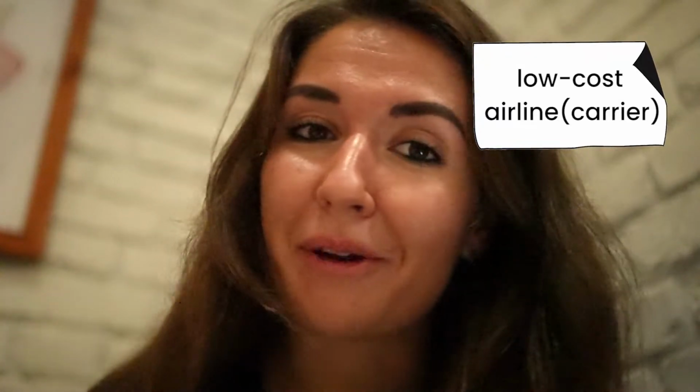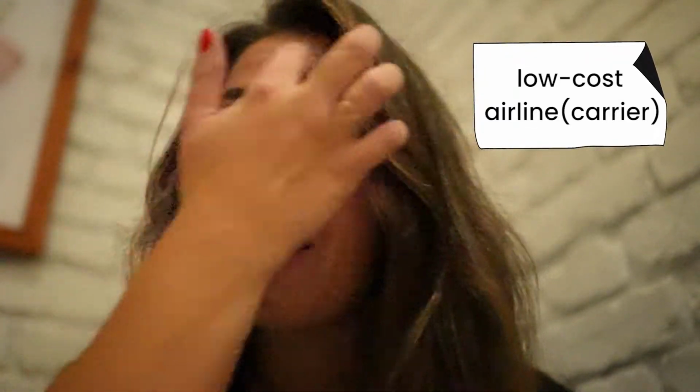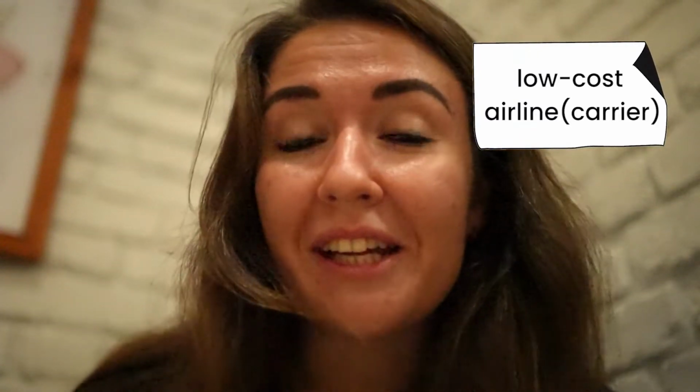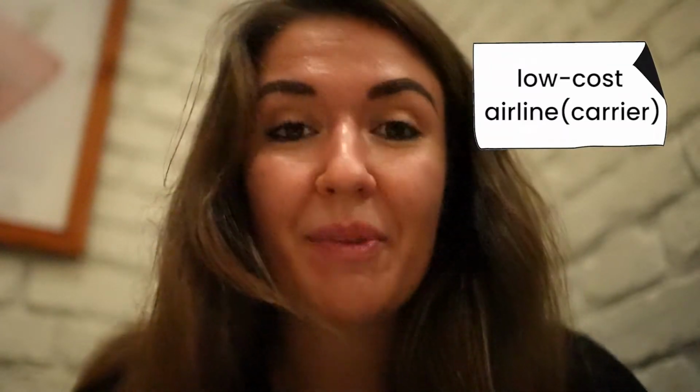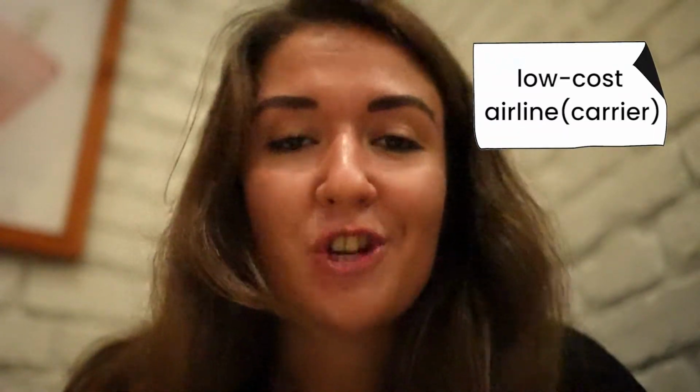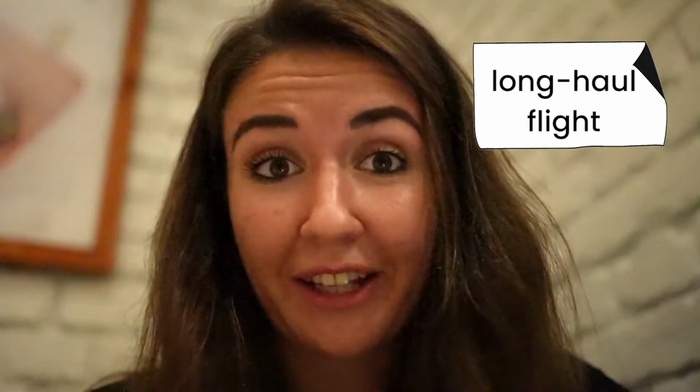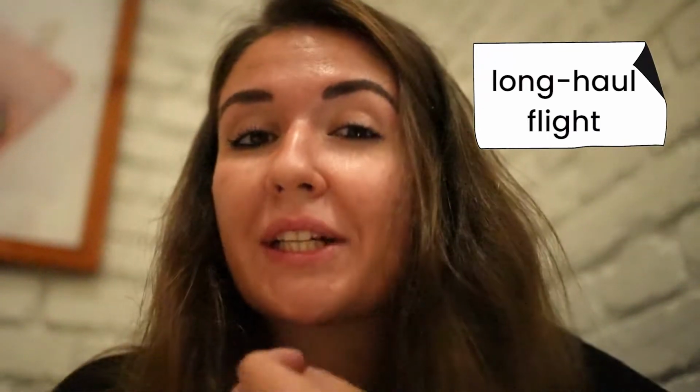So let's start with this one, low-cost airline. As I already mentioned, today I'm flying with Ryanair, which is a low-cost airline. Basically, it's not really comfortable, you know, they don't provide meals, luggage is not included in the price. So low cost means that basically it's cheap.